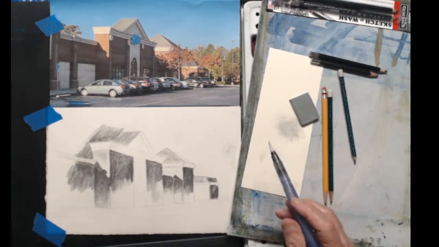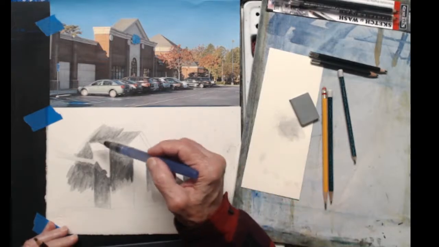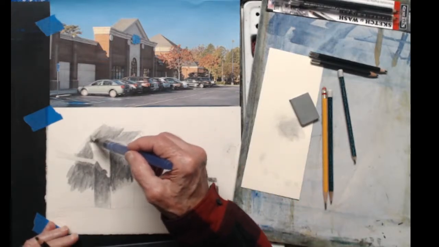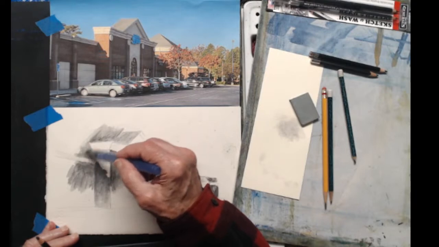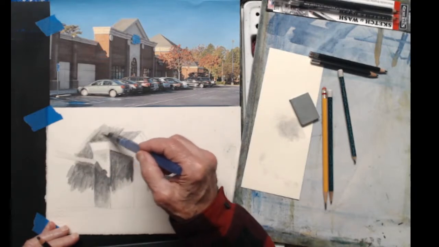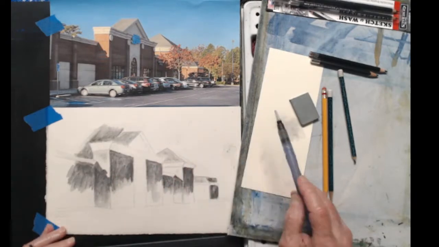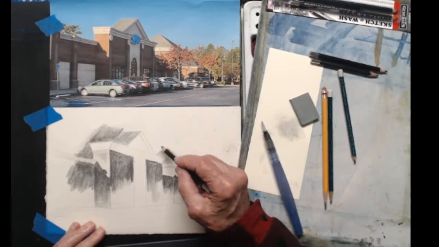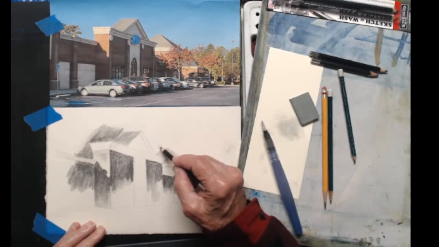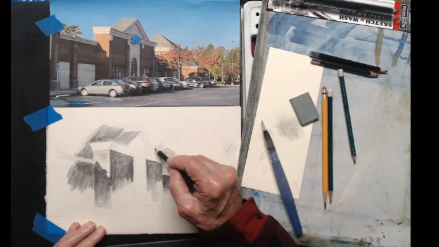The only thing is the sky here is probably a little bit dark. This would probably have to be lightened up a little bit. We can try one more time down here. Just get the sky. We'll try a little bit of sky around this rooftop here. Make it just a little bit darker.